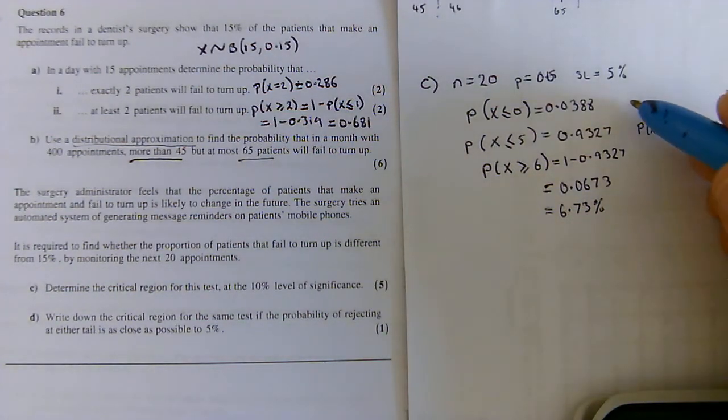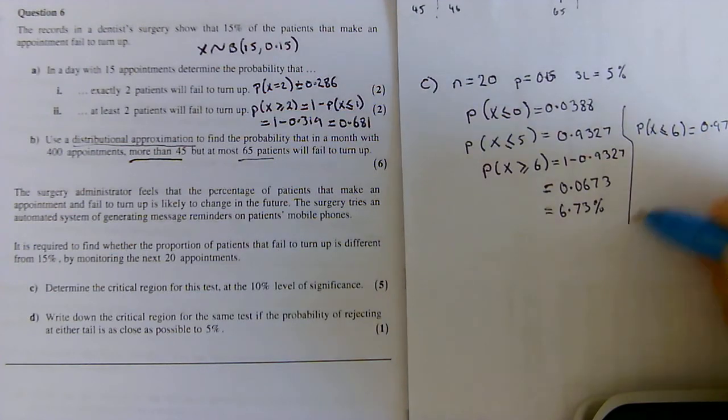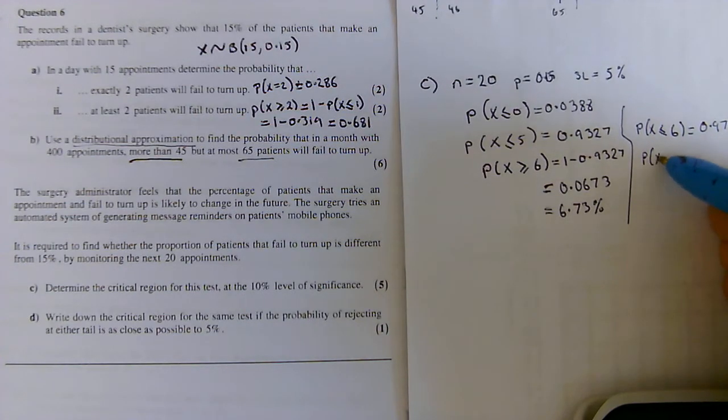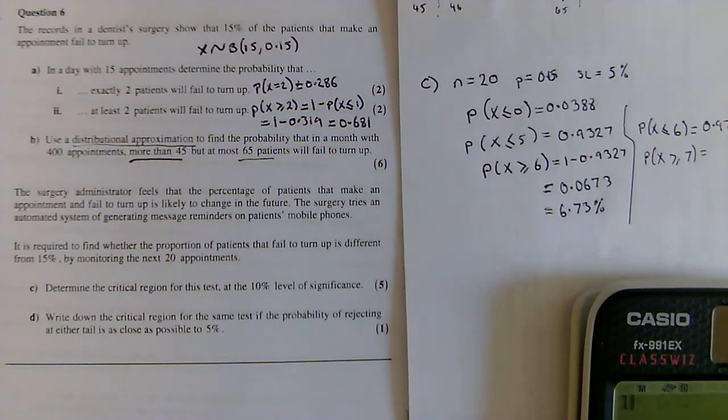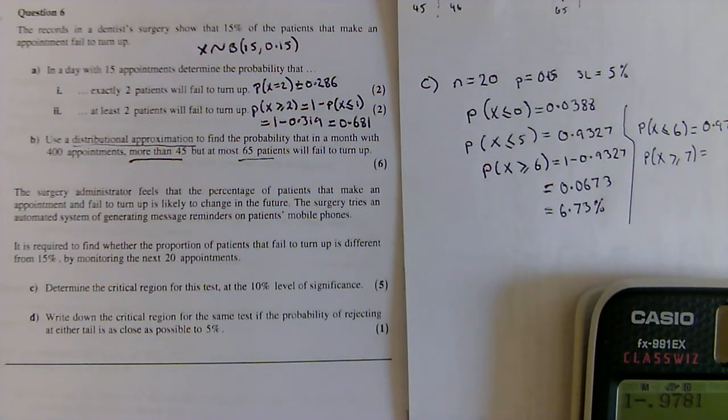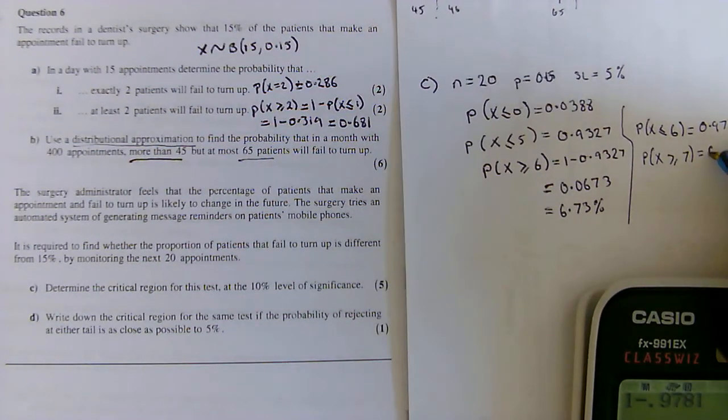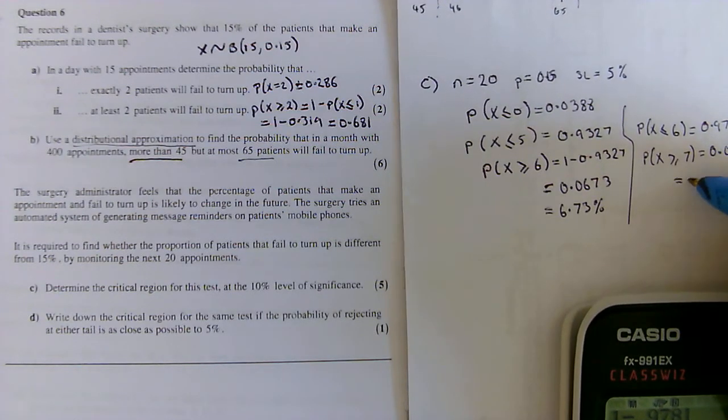So let's have a look now at x is greater than or equal to 7, which is 0.9781. 1 minus 0.9781 gives me an answer of 0.0219, which is 2.19%.